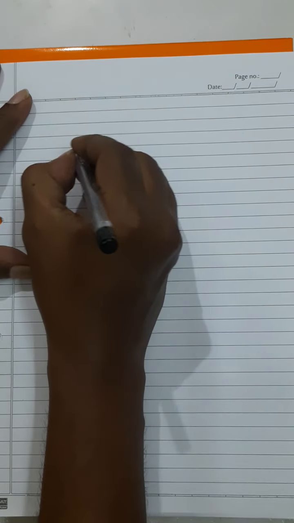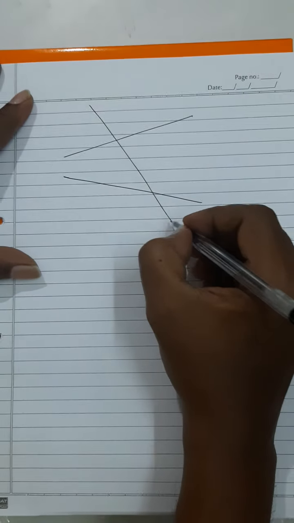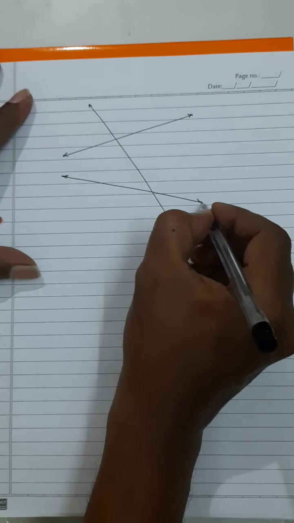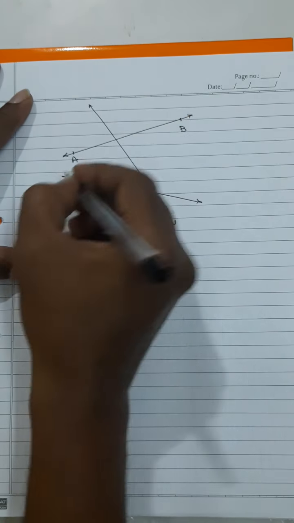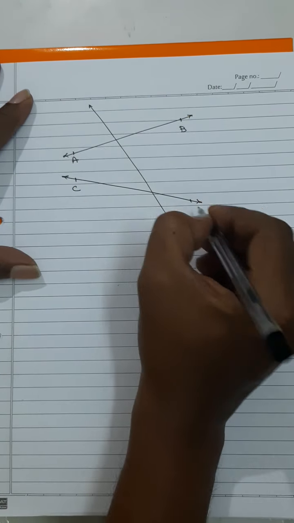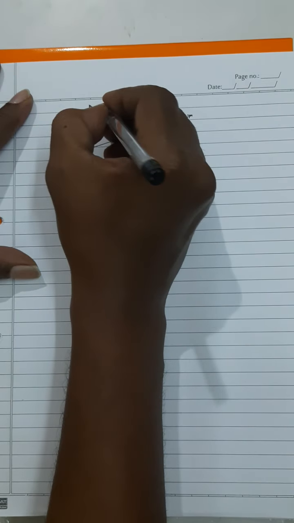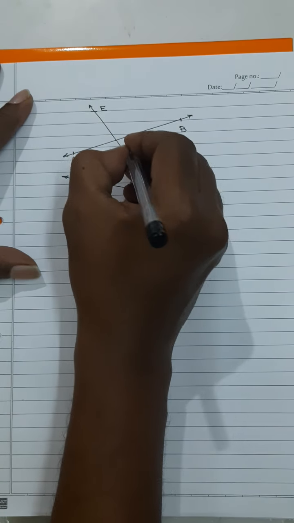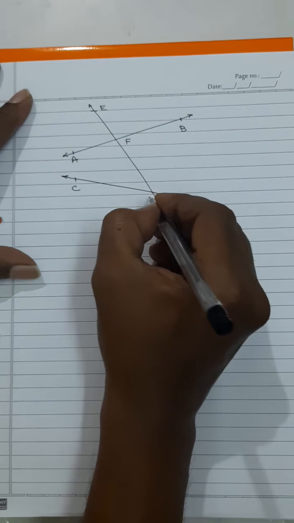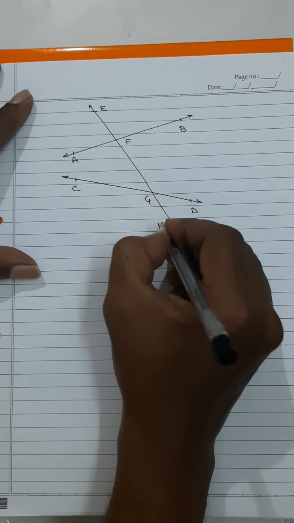Interior angles. Okay, fine. Where is this paper running? I don't understand that. This is A, B, C, D, E, F, G, and here it is H.